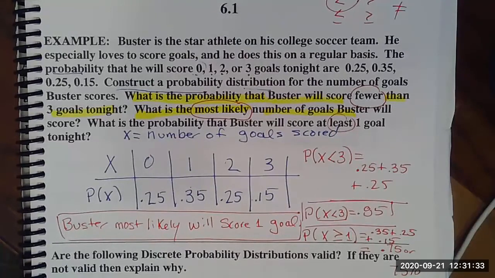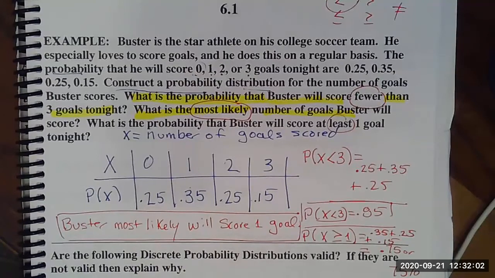So let's say you were the person that watched Buster's games. You were like a recruiter, or the coach hired you or had you come in as the stats keeper. And over the past 2 years, you collected all the data and found out that, oh, I don't know, let's say make it out of 100, 100 goals scored over 2 seasons.